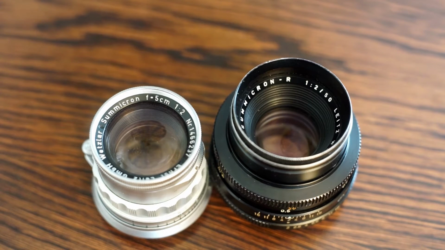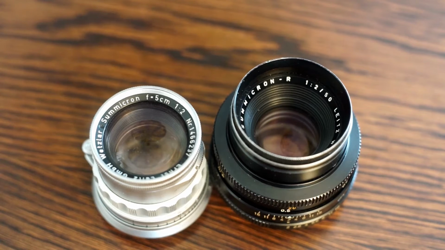But there are quite a lot of differences between them, so I thought it would be quite interesting for you and for myself as well to have a look what the differences are and if they are noticeable.